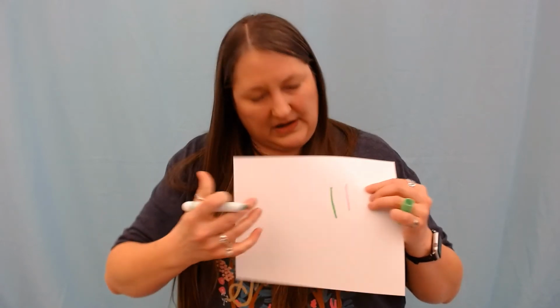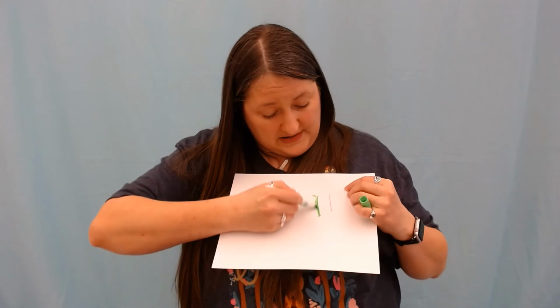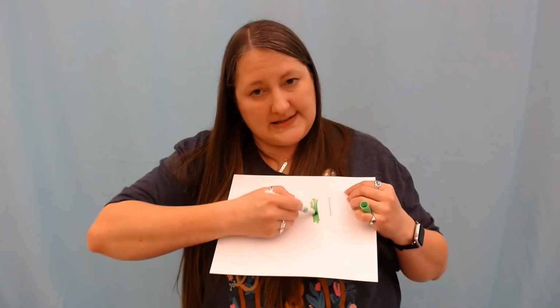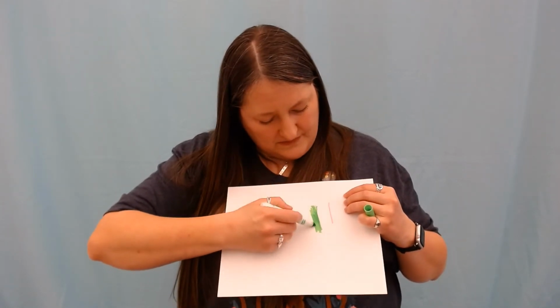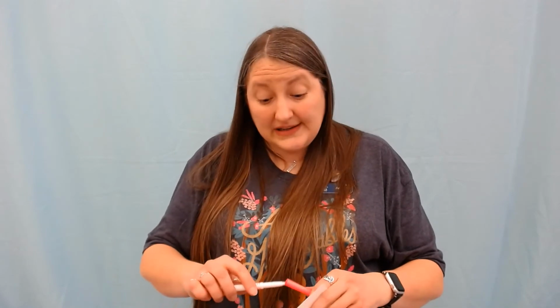That's a little bit thicker. And it's easy to color bigger areas with a marker that's thicker, I think. What do you use your markers for at home? To make pictures? Yeah. To write. Yes, you practice writing.